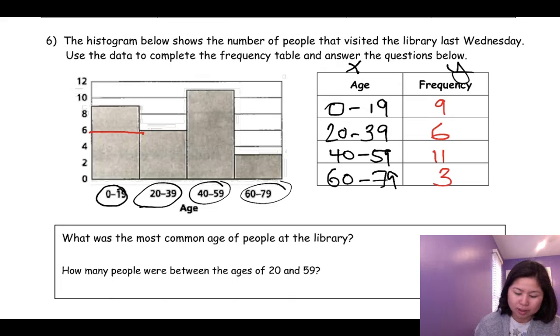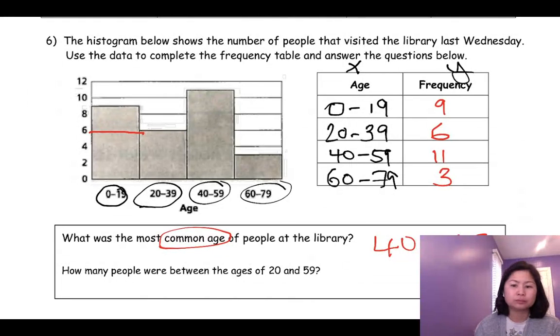What was the most common age? Common means something has happened the most, or has the highest frequency. So Justin, yes, it's going to be 40 to 59. Thank you. Because that's the one with the highest frequency. Okay, the common has the most.